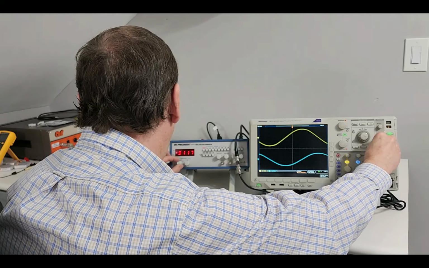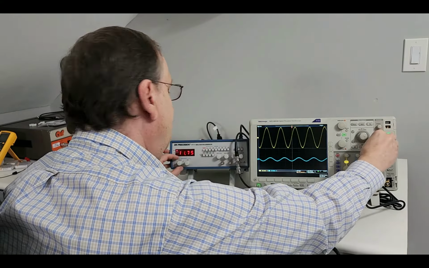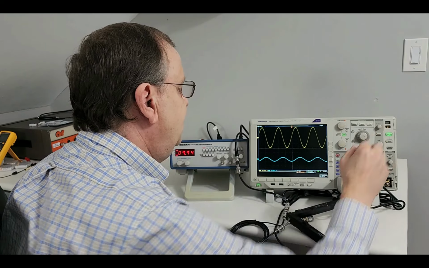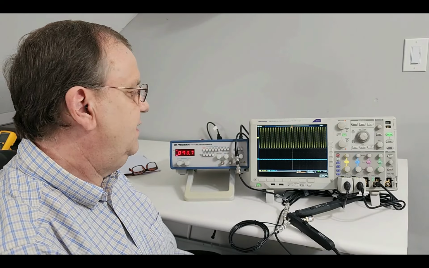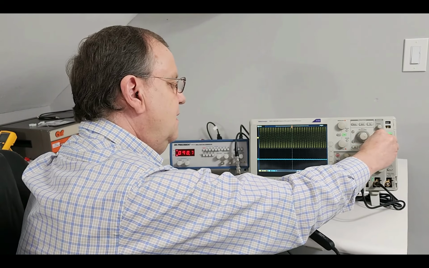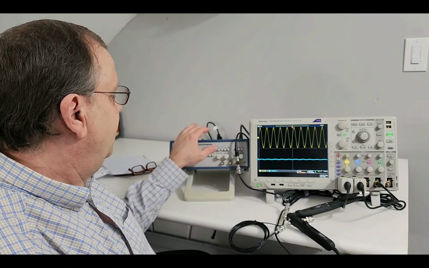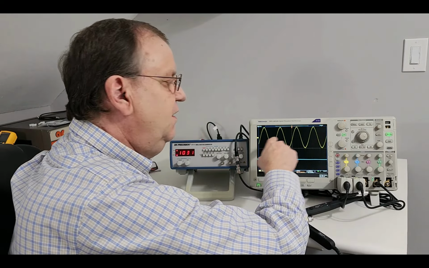Let's do 10 kilohertz. As you can see at 10 kilohertz, now most of the current is flowing through I2. At 100 kilohertz, very little current is flowing through I3, virtually all the current is flowing through I2, and at a megahertz, virtually all the current is flowing through I2, and almost no current is flowing through I3.